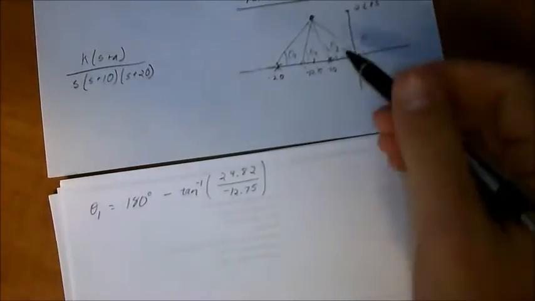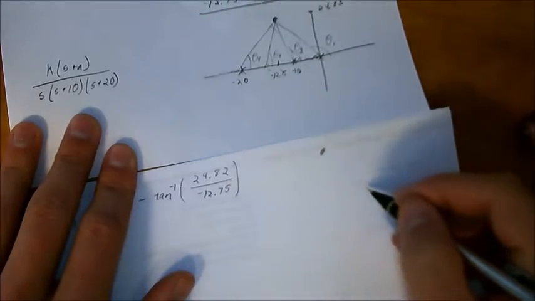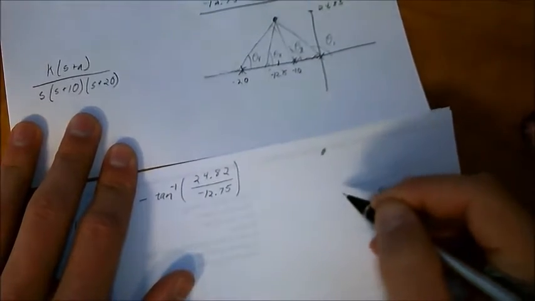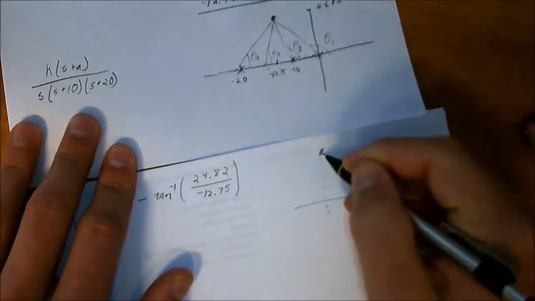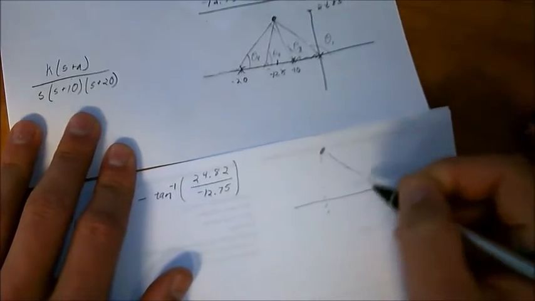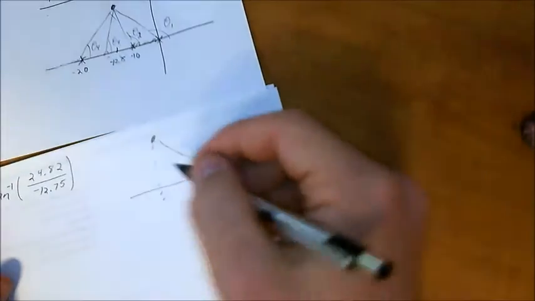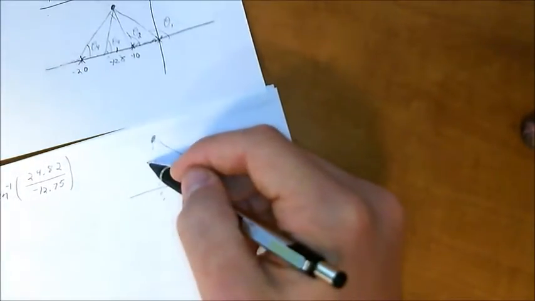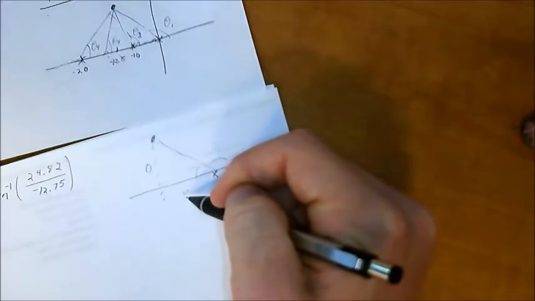So how did I get that? Well, looking up at this, you've got our new point up here, and then you've got our pole at the origin. We know that this point is something like this along the x-axis. You're trying to find this angle. What we have is the opposite and the adjacent right here.